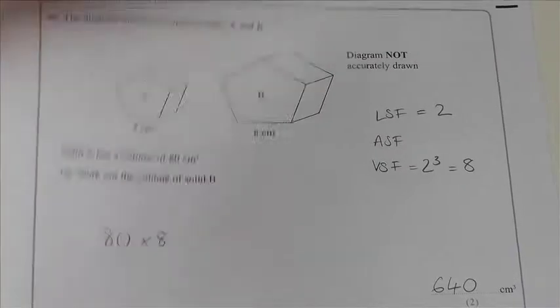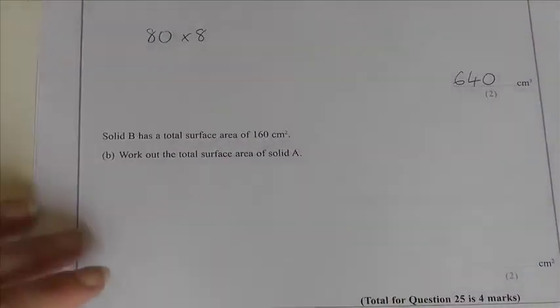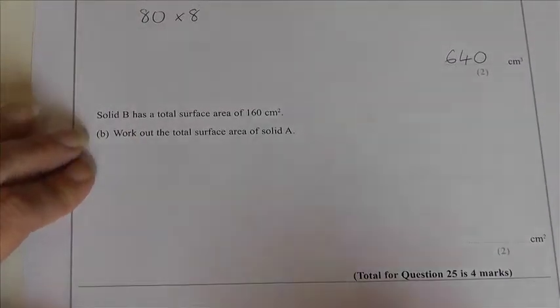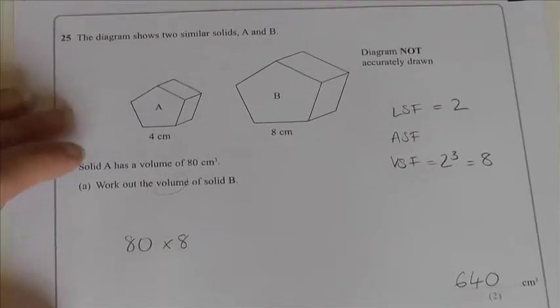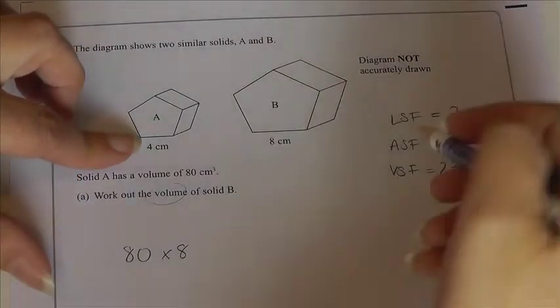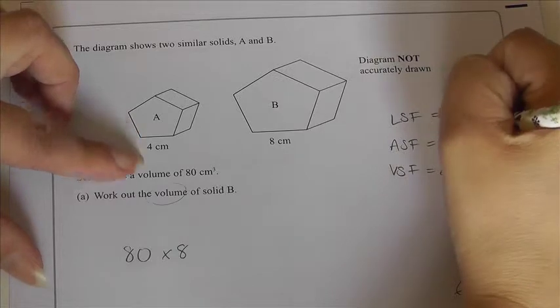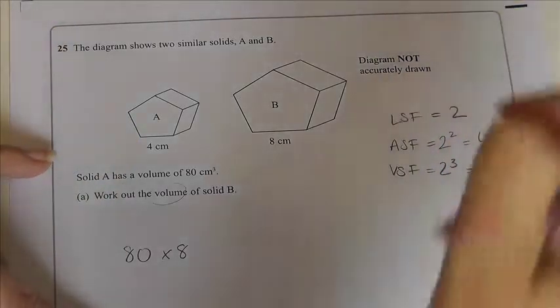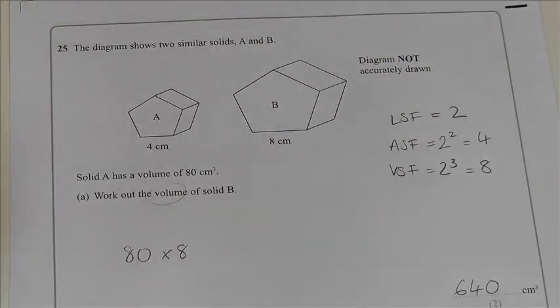The second part of the question tells you about surface area. So if I go back to here, again, I still only know the linear scale factor, but I can find the area scale factor by squaring it. So 2 squared is 4. So our area scale factor is 4.